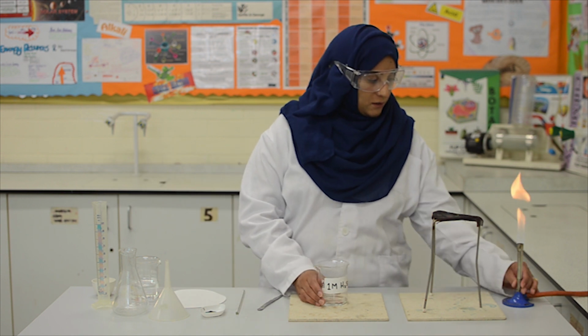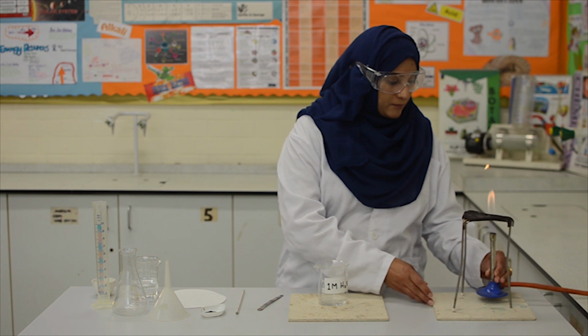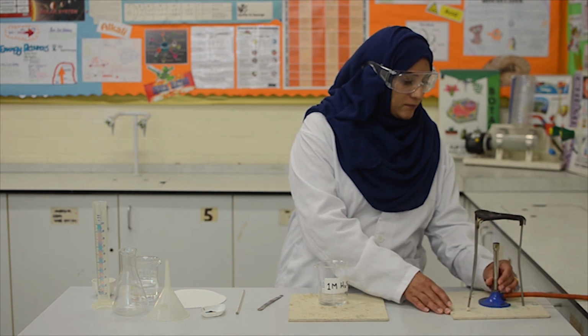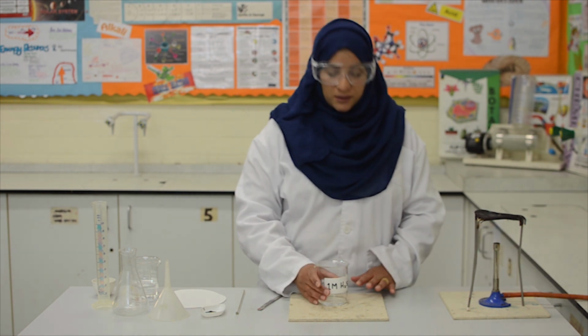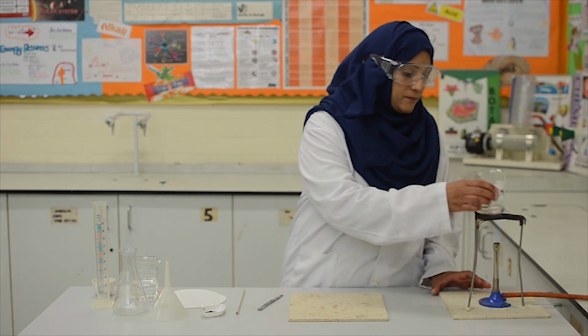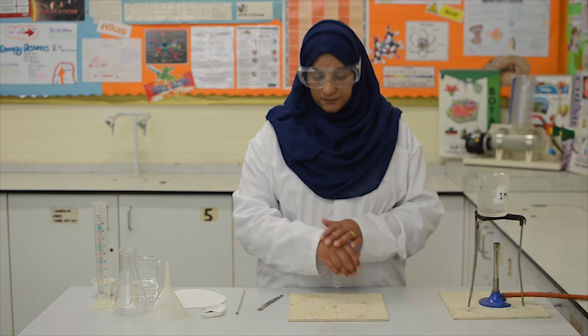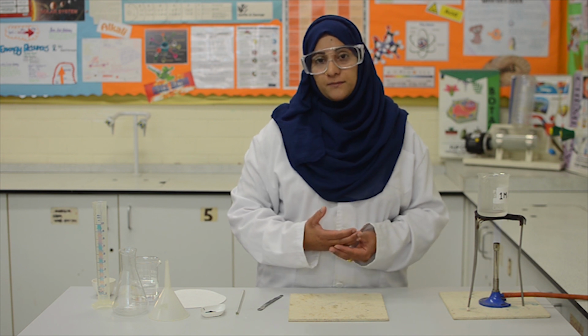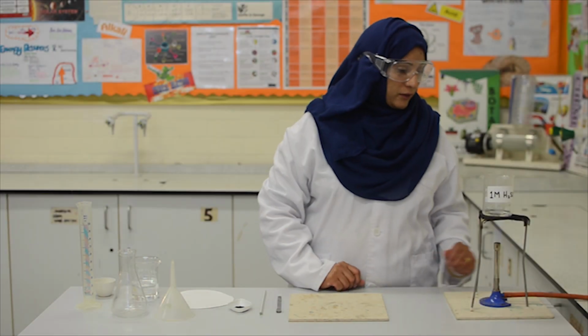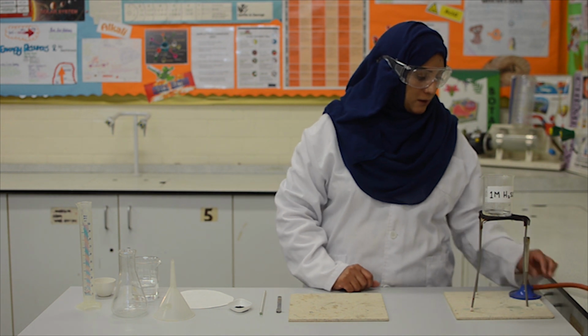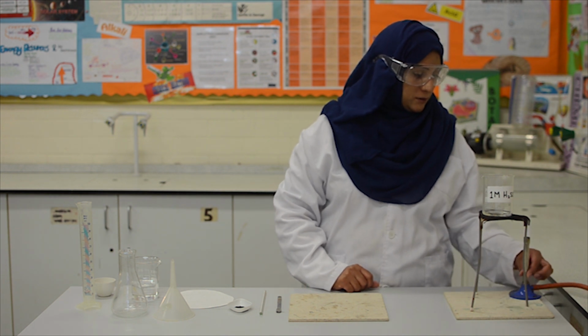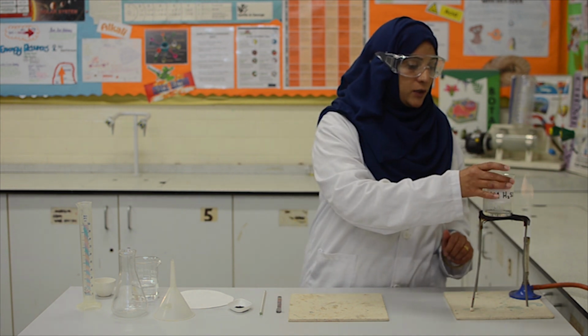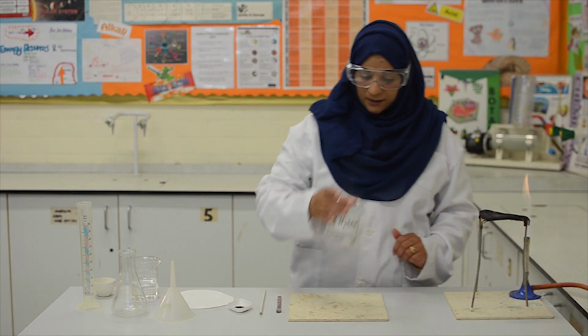So, I will turn the flame to a blue, and gently heat the acid. This usually takes about 30 to 40 seconds. We are heating the acid so that we can increase the rate of reaction. Okay, I think the acid is warm enough now, and I shall just turn the flame back to yellow, and now we can remove the beaker. It's not that hot, so I can still touch it.